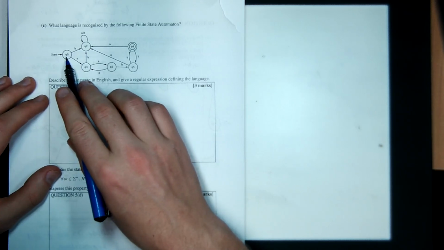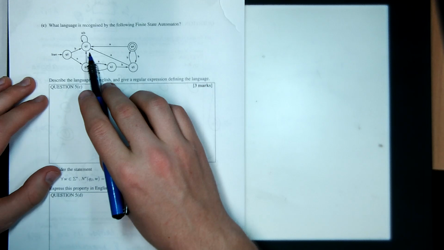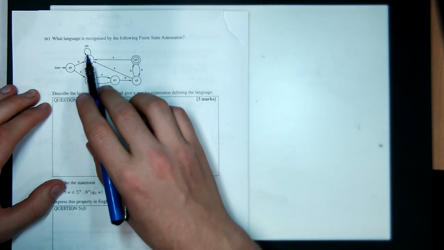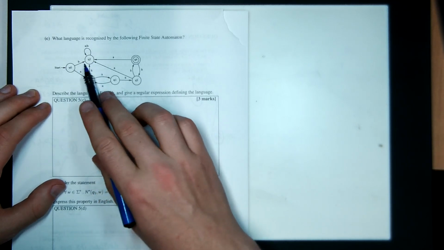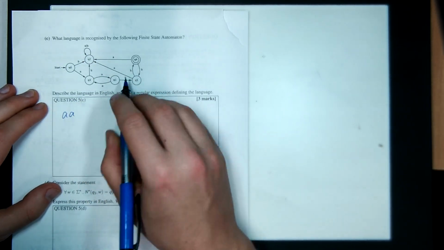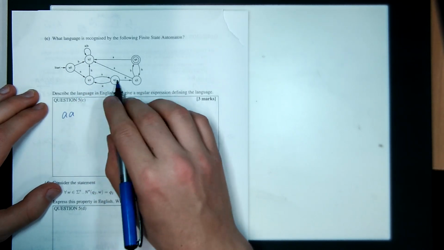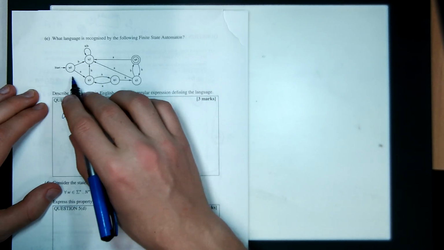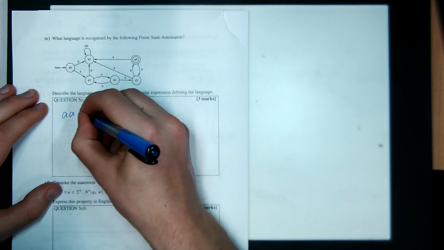So let's see. What happens if I go to Q2? It looks like Q2 is a trap state. Once I'm in the bin, I stay in the bin forever, right? So don't take any edge that goes to Q2. So what can I do? It's got to have an A, and then to get to Q1, it's got to have another A. And then I can read another 2 A's or another 4 A's, or evenly many A's afterwards, right? So it looks like A A, and then as many sets of 2 A's as you want.